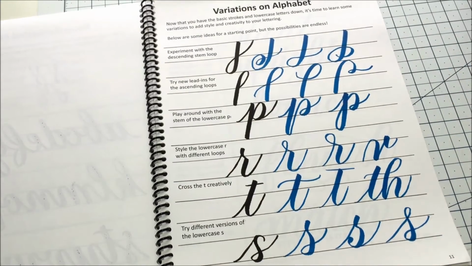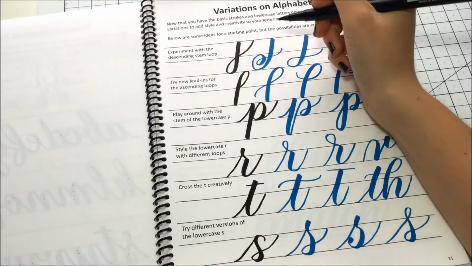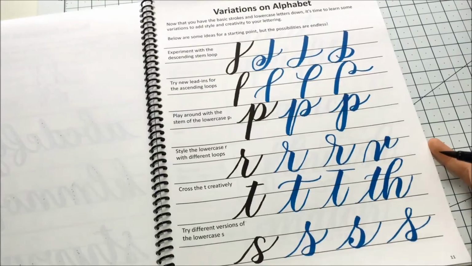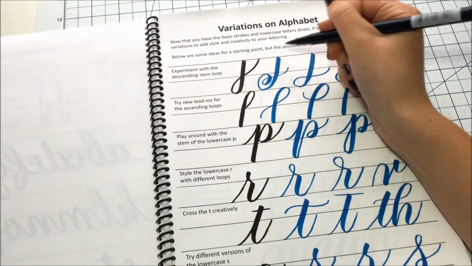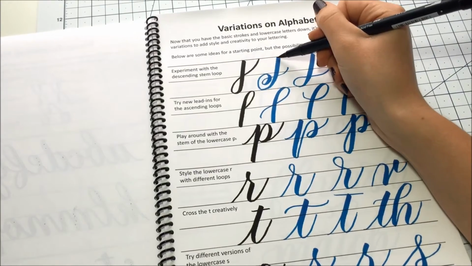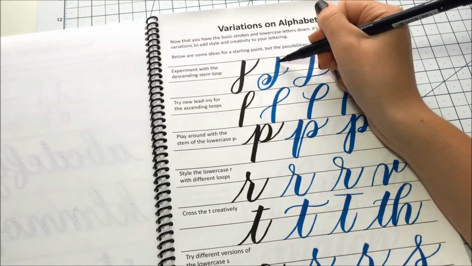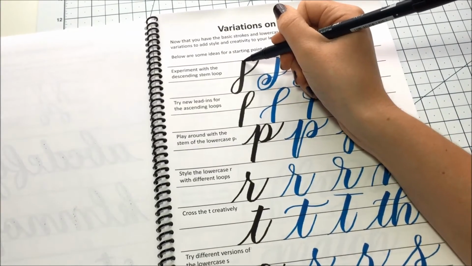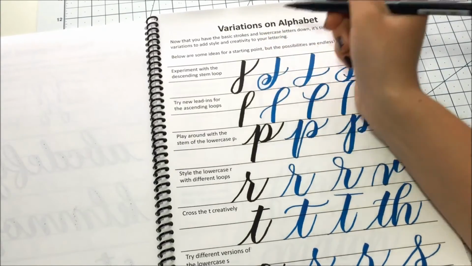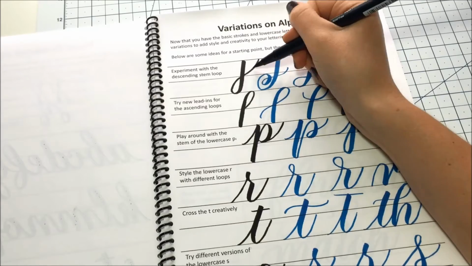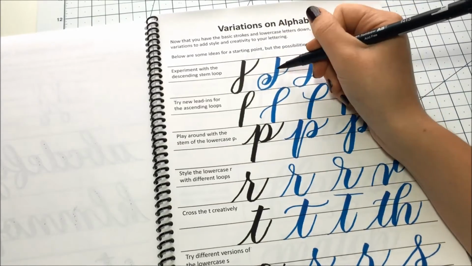So the descending stem loop is a big one that's really fun to play with. So here are a couple examples, and again, the purpose of this is just to see someone else doing it for you, so that you can do it on your own. So just remember the thicks and the thins. So our typical descending stem loop just comes down like this, up thin, and exits in an entrance or exit stroke. Here are some variations.